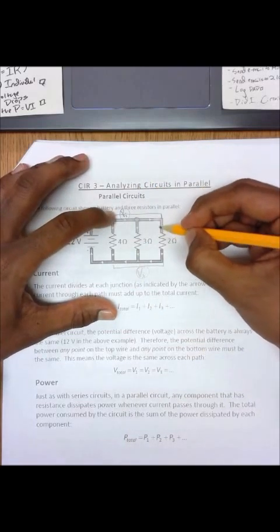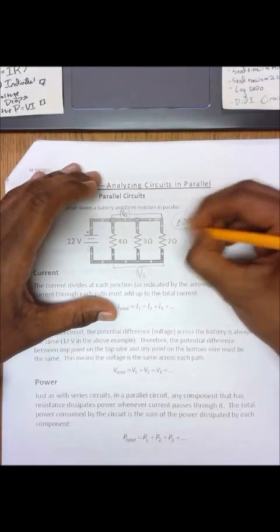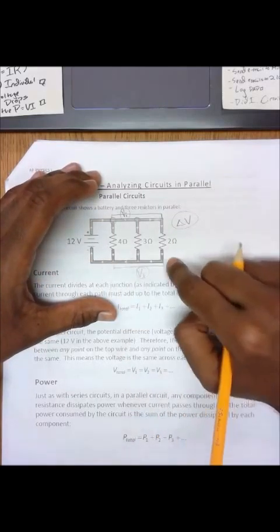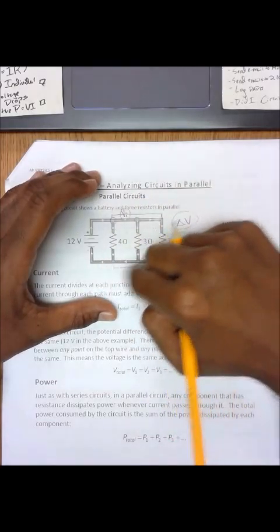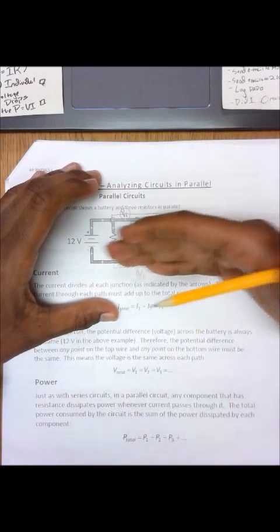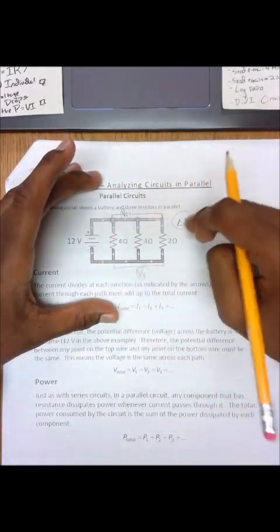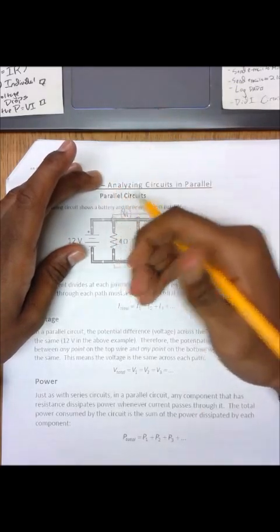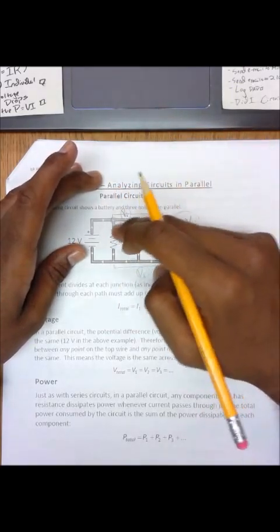From each point on this side of the circuit to that side of the circuit, delta V has to be the same because the final voltage on this side of the circuit is the same. Doesn't matter whether it's at this junction, that junction, or that junction. It's all on one side of the circuit, so the final voltage is the same. And so the change in voltage will be the same across all three resistors. V1, V2, V3 will all be equal. And then the power is just based off of the current and the resistance.